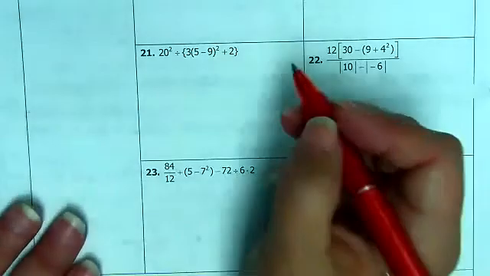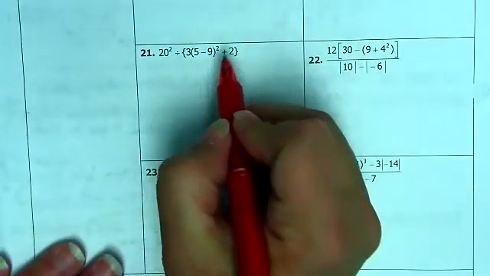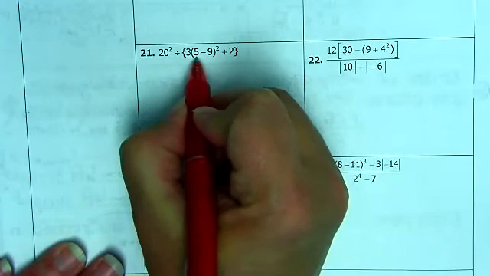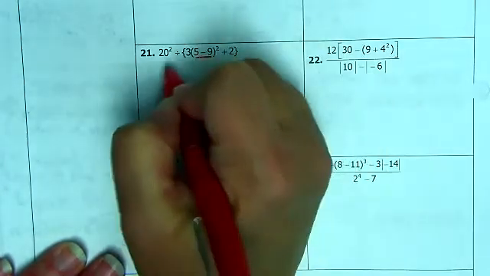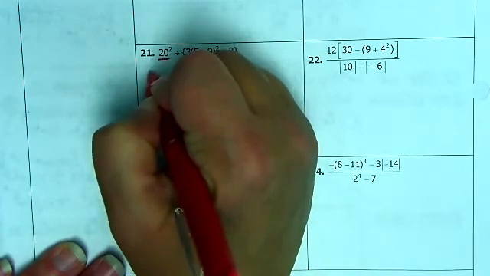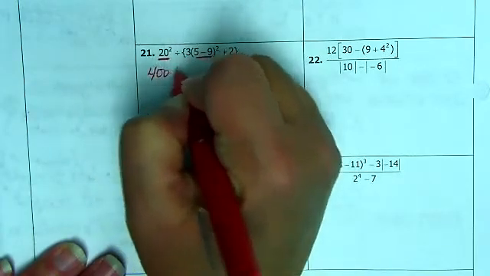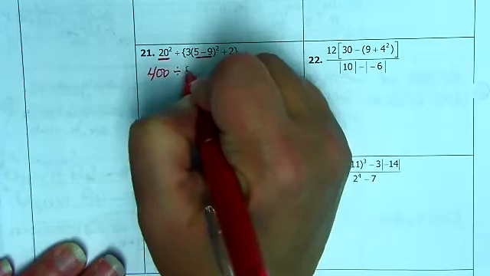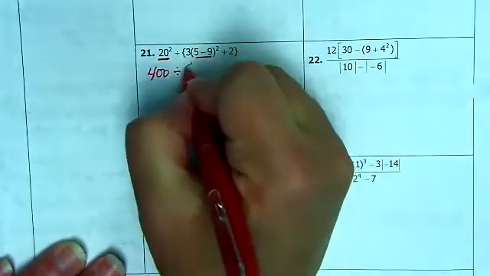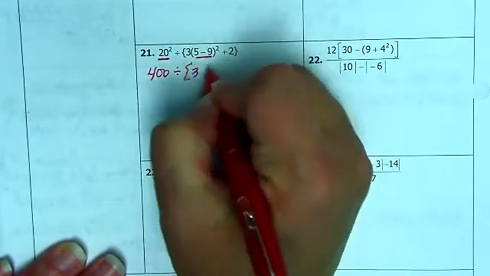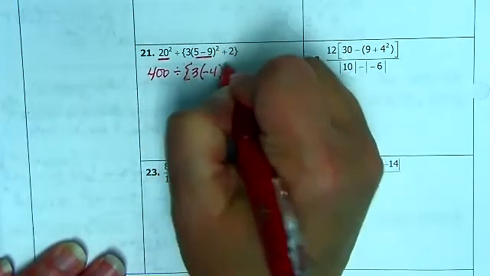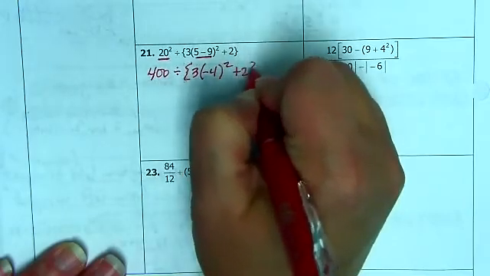All right, looking at this one, oh, we've got grouping symbols inside of grouping symbols here. So I've got to look to see. I do the 5 minus 9 first, and I can do the 20 squared. So I'm going to have 20 squared. That's going to give me 400 divided by, my bracket symbol didn't turn out very well, 3 times 5 minus 9 is negative 4 squared plus 2, all inside the bracket.